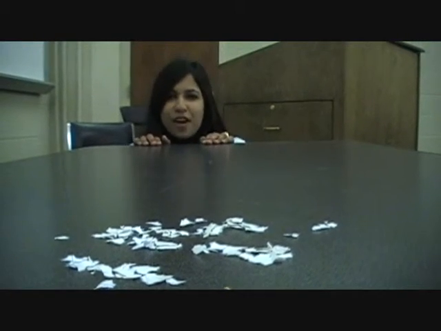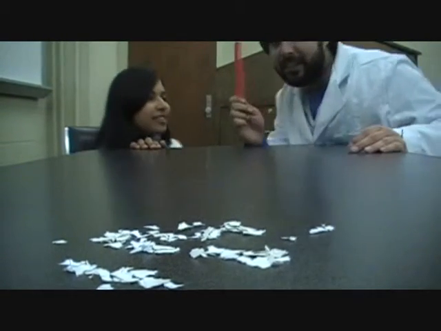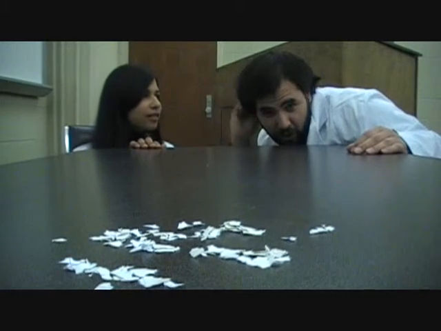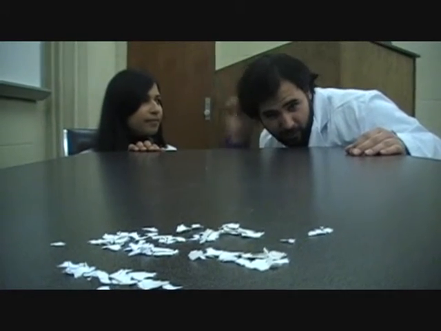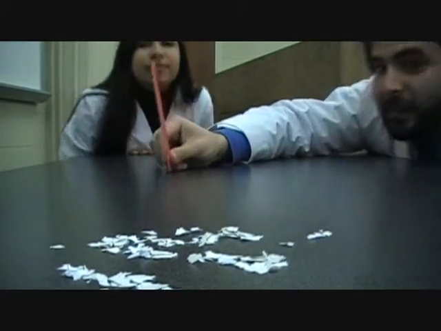And now for our final experiment demonstrating this concept. As I take the comb, charge it by combing my hair, we'll see what happens.